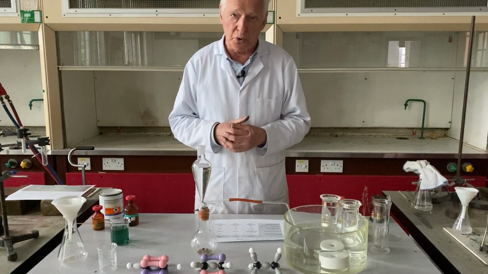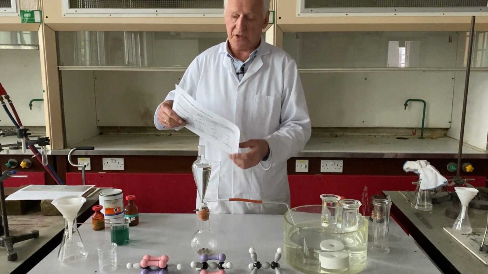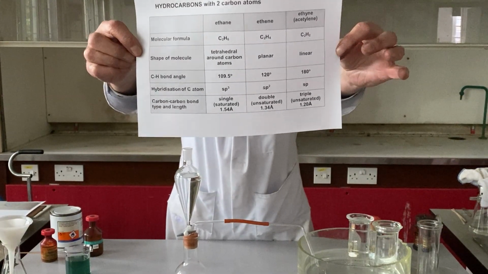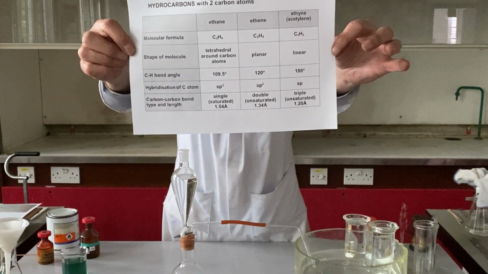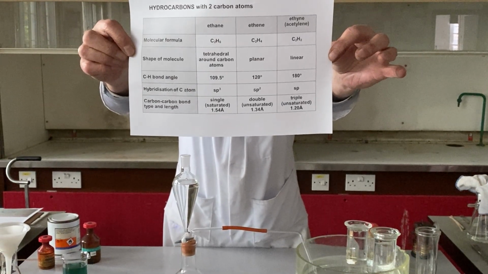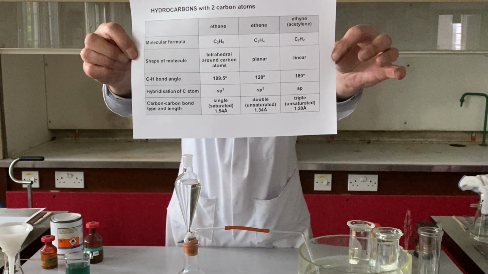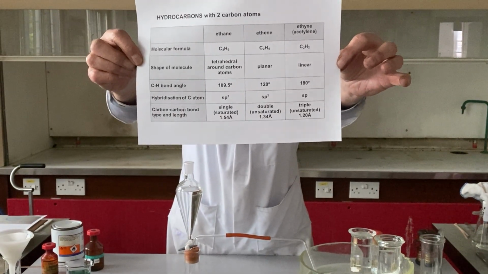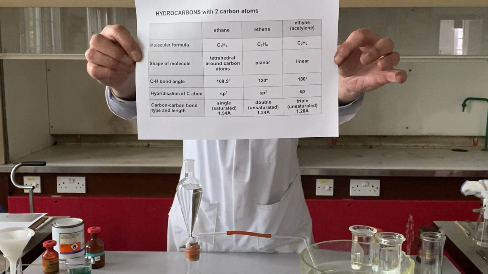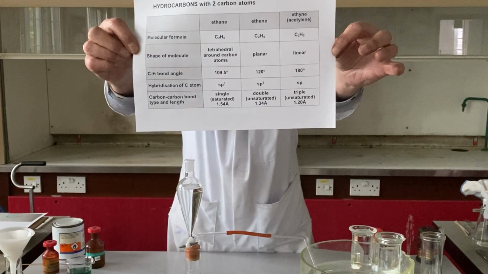Now, in order that you can appreciate a little bit more about these substances, these 3 hydrocarbons, all of which contain 2 carbon atoms, I have prepared a little table to show you. And in this table, you can see not only the names of these hydrocarbons, but a little bit about how they are made up and the description of the shapes of the molecules. So, as I've said, the molecular formula ethane, C2H6, a saturated hydrocarbon with single carbon-carbon bonds, relatively unreactive.